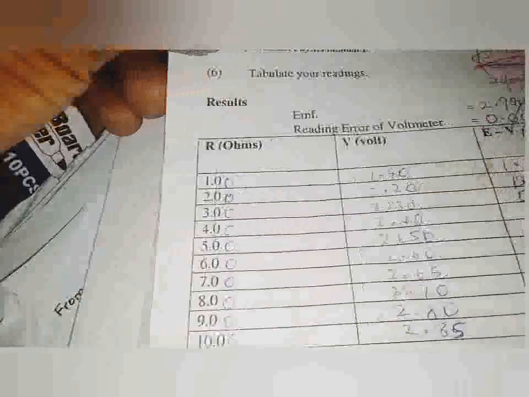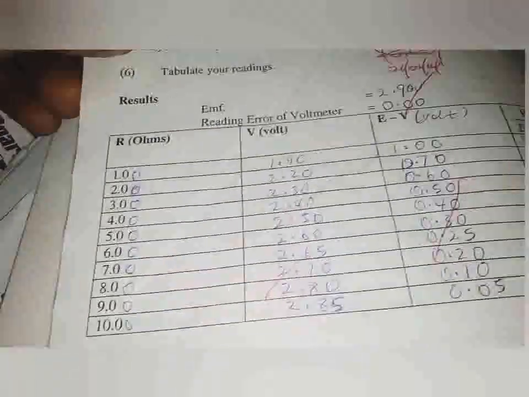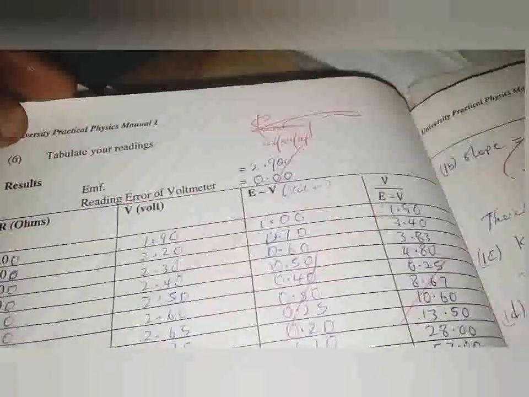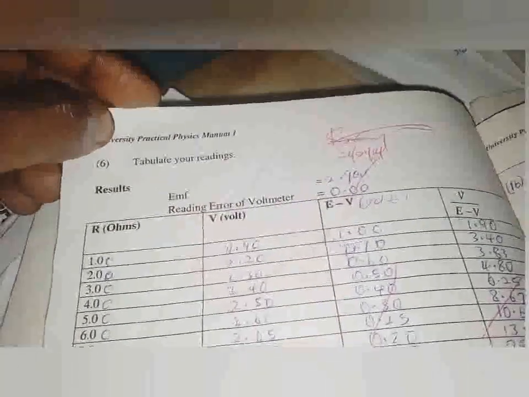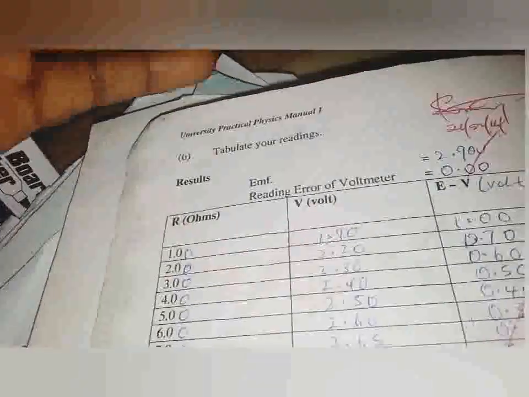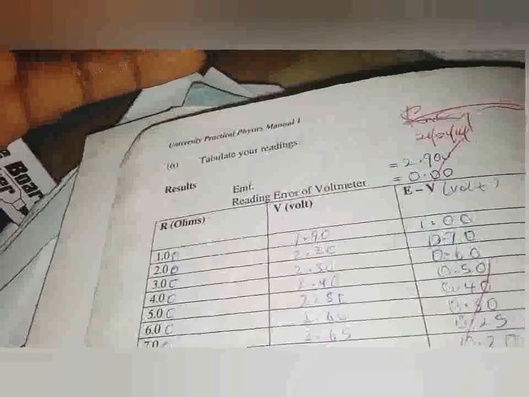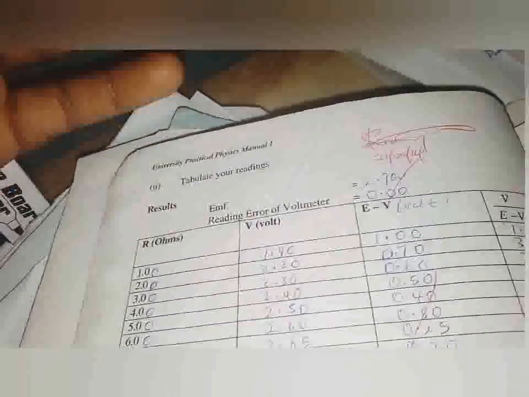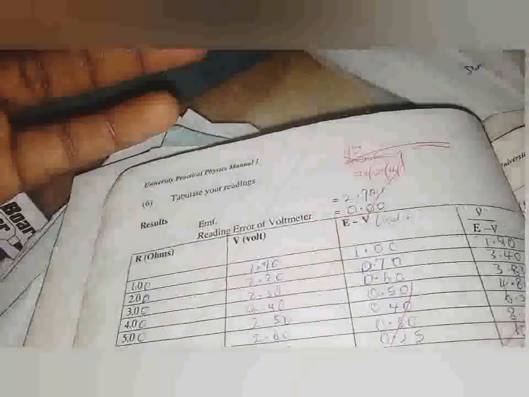So if you look at the values here, the resistance is increasing, the V value is also increasing, and then E minus V. Of course, the E is the electromotive force, which is the EMF of the battery. Normally, you are going to use a two-battery set, about 1.5 each, which is 3 volts. But due to internal resistance, you are not actually going to get 3 volts. So you have 2.9. Okay, so the reading error, of course, if you measure 0.00, 0.1, any of them.